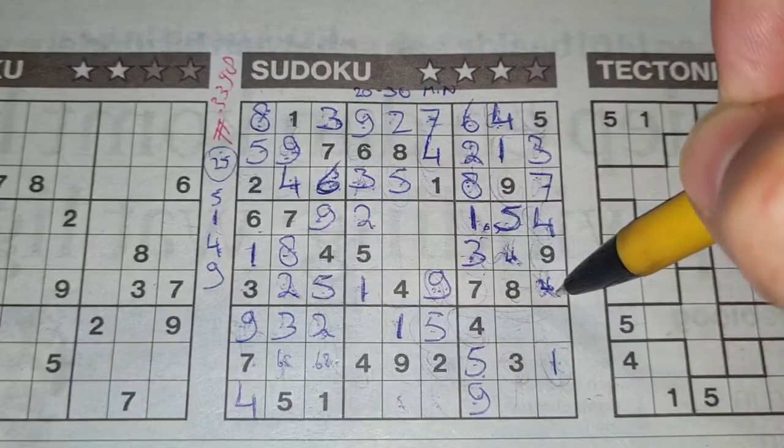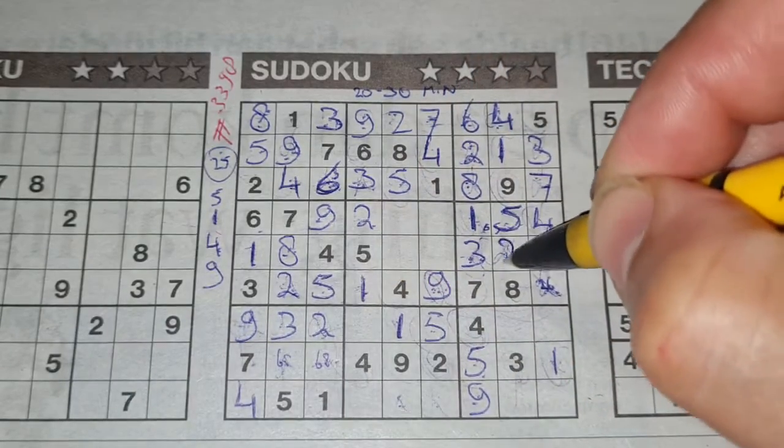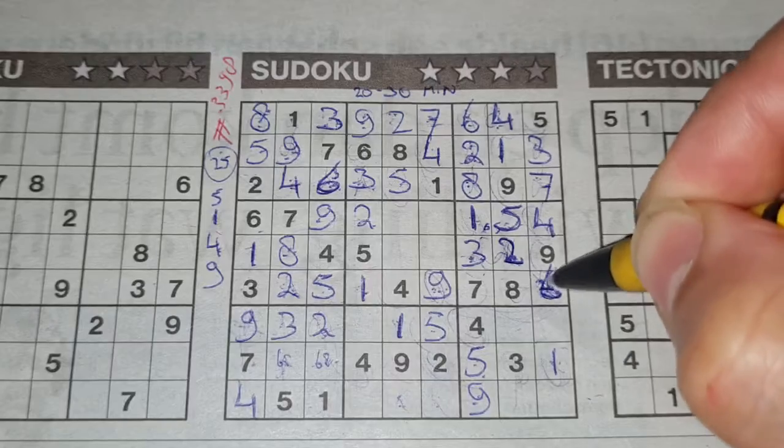Now we have a 2 there. So this box can't be 2 anymore. That box should be a 2. And this box should be a 6. Alright.